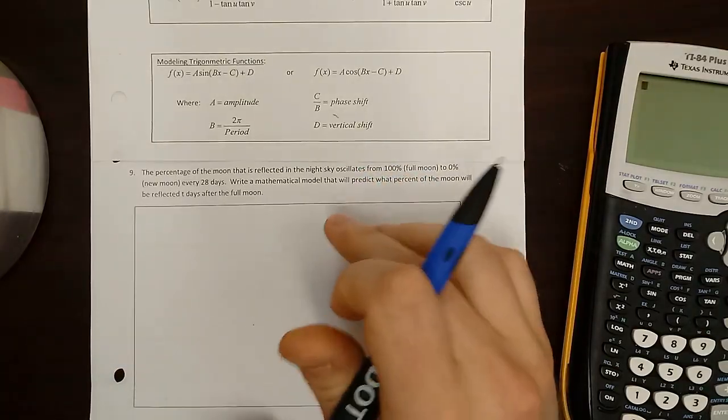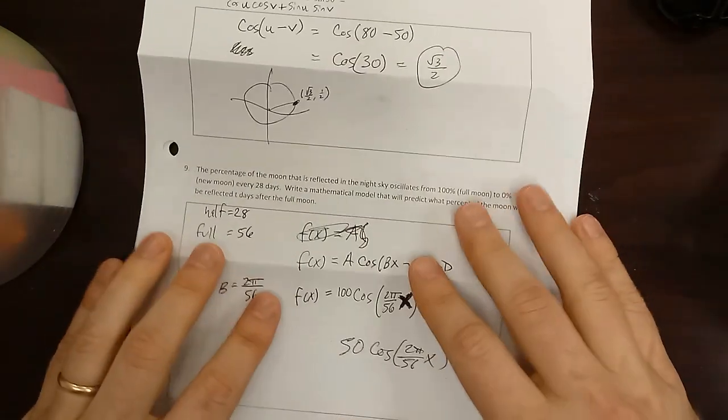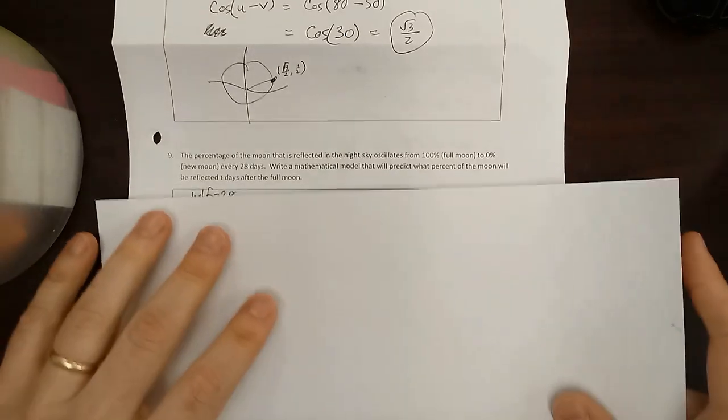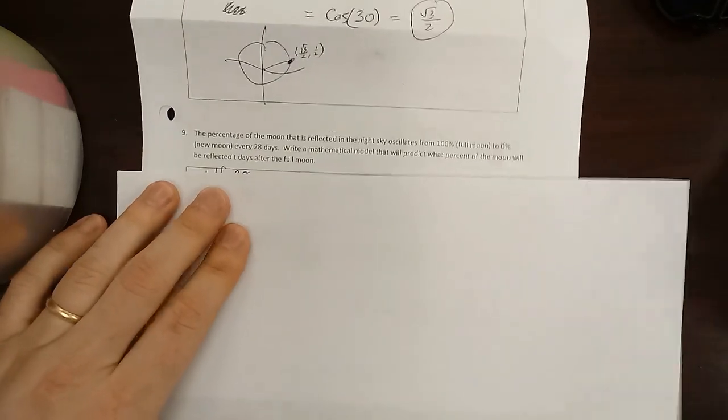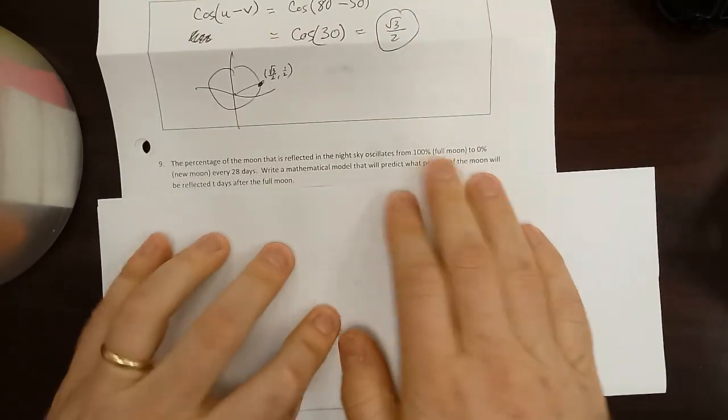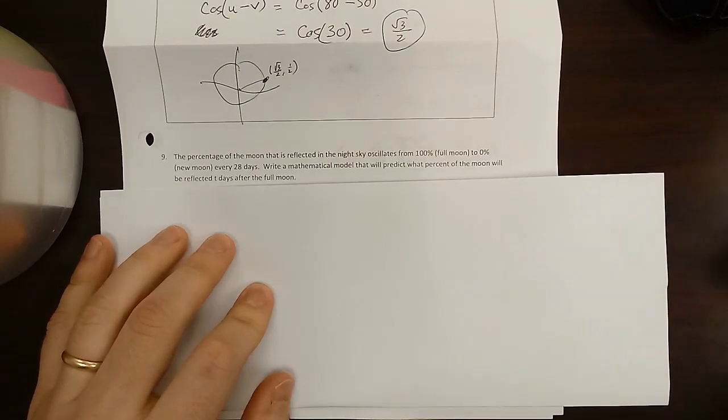Number 9. Okay, so I did an oopsie on number 9. So I'm going to redo number 9 from the ground up. Let's see, here we go. It says the percentage of the moon that is reflected in the night sky oscillates from 100% to 0% every 28 days.